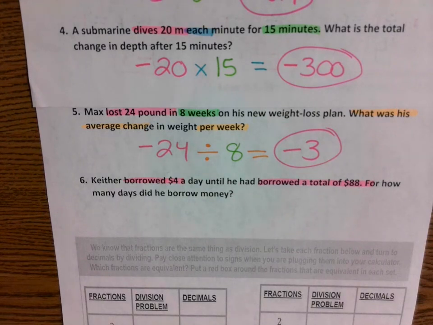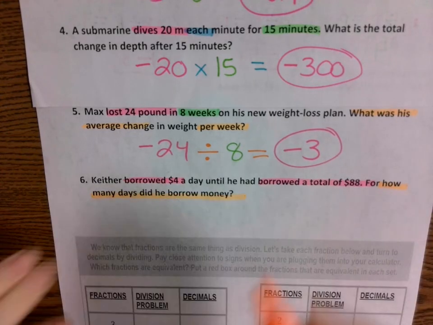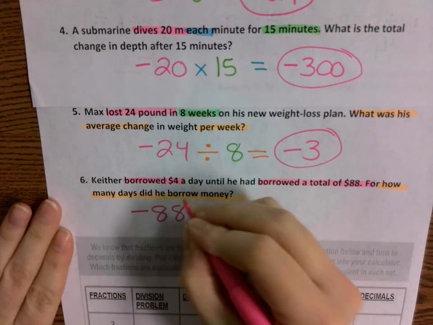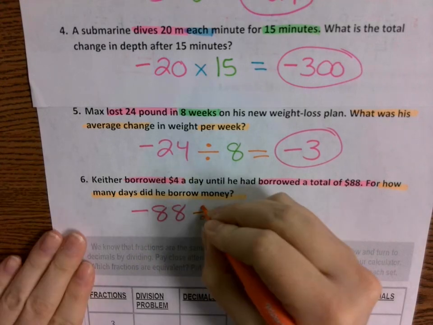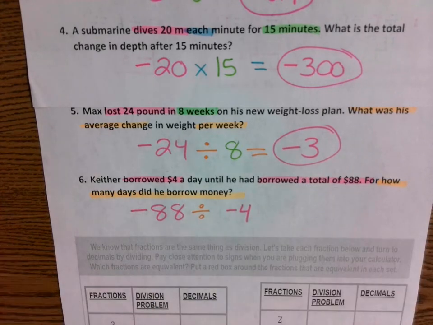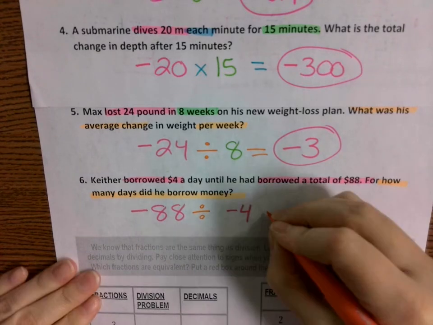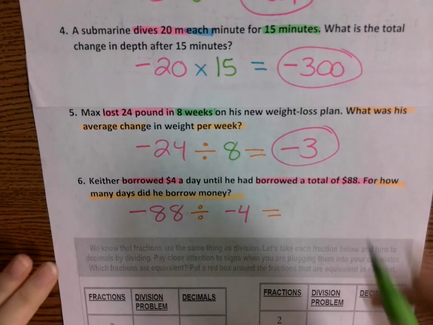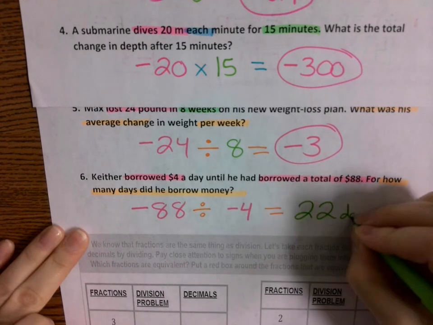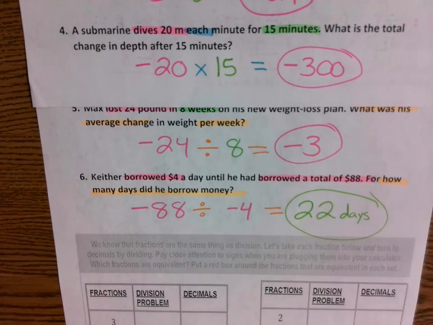What operation are we going to do? Dividing, right? We're going to divide. How many days did he borrow the money? That's showcasing division. So he had borrowed a total of $88. We know that he borrows $4 every single day. So if we do negative 88 divided by negative 4, it's going to come out to a positive what? 22. Comes out to a positive 22, which makes sense. It's talking about days, so it should be a positive value. Okay, so that's just breaking down our word problems.